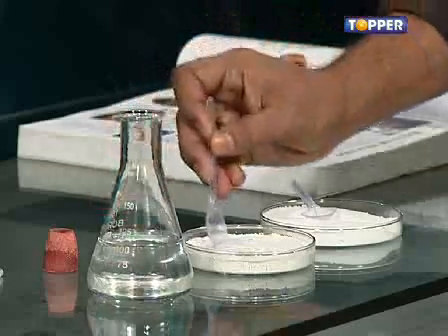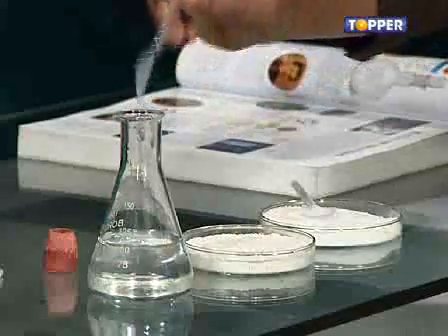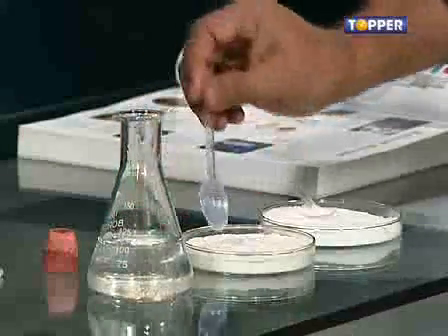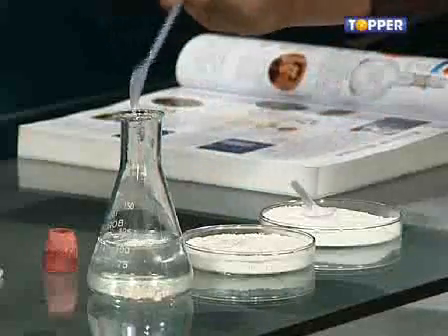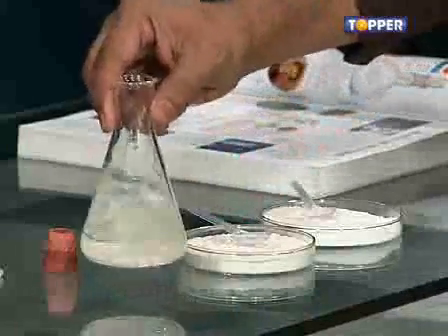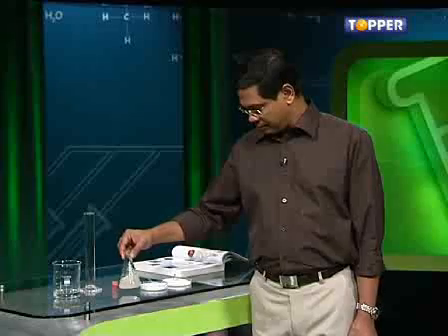Now let me try to do the same experiment with calcium carbonate or powdered chalk. I add some chalk. You can see that no matter how hard I try, it does not dissolve. Wondering why that happened? Let me explain.